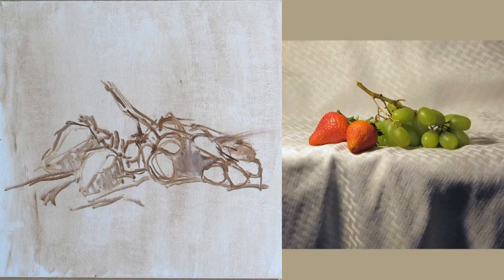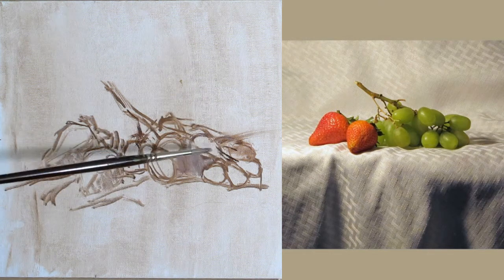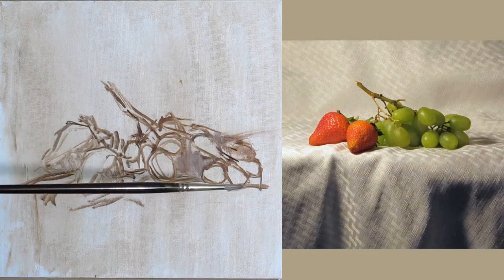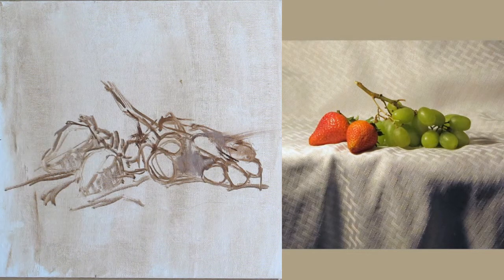And so we're going to cut in the shapes that are further behind and some of the shapes that are further forward. This is where we'd start to cut some of these in a little bit. Like so.